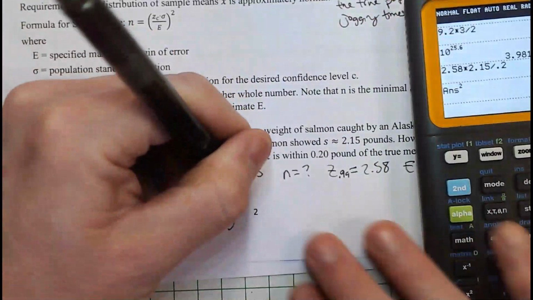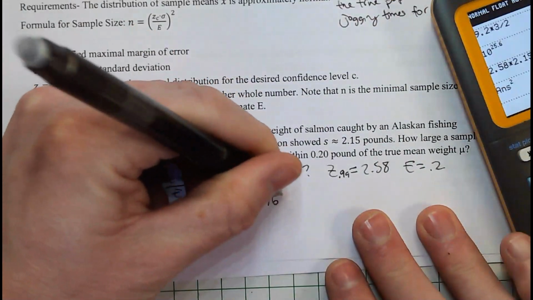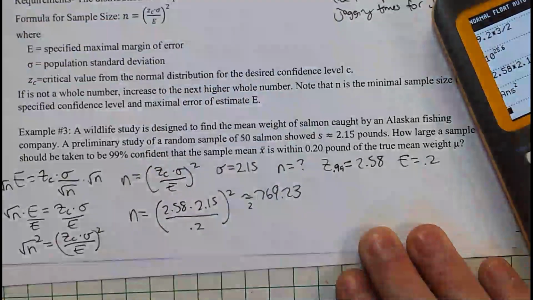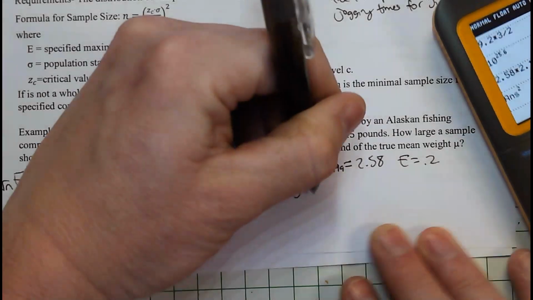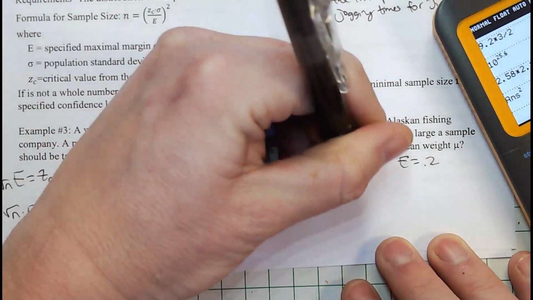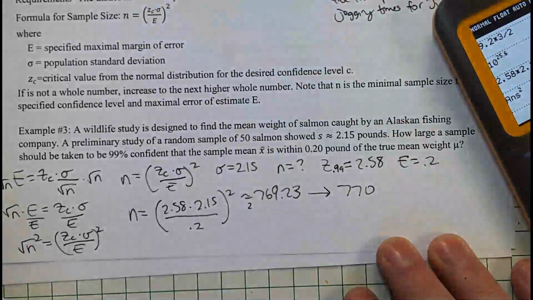769.23. Now, one rule with confidence intervals, when I'm finding the sample size, is that if I round down, I'm technically not going to be within that margin of error. I'm going to be a little above it. So I have to round up to the next one. So it'll be 770. You're supposed to round up.